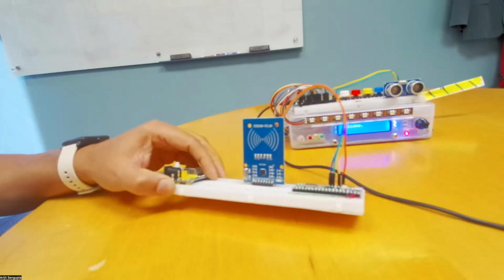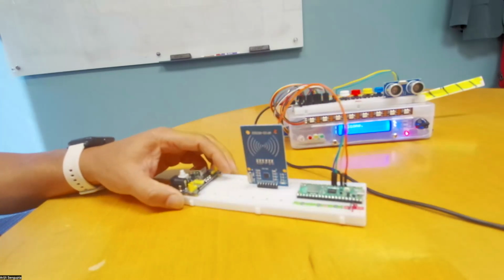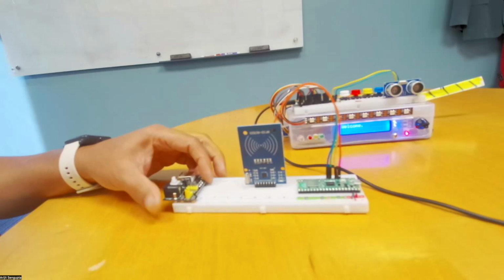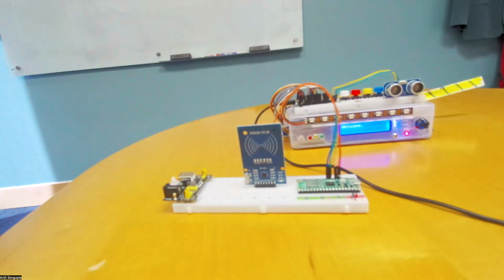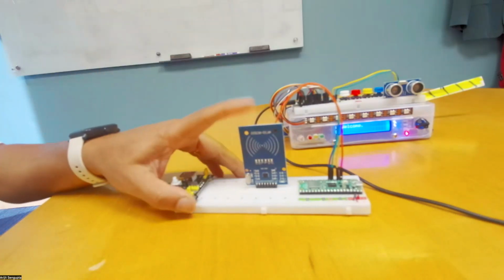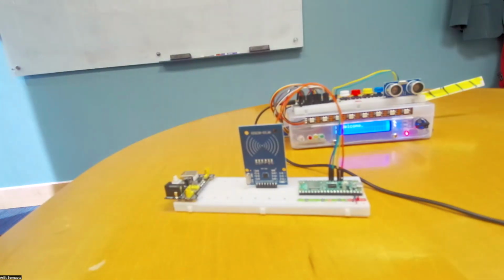It's basically a Prox RFID reader. It can read NFC 13.56 megahertz tags, and it can even write data into those tags. So this little guy can basically do all of that.